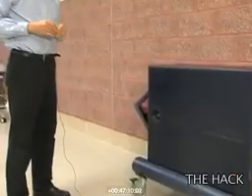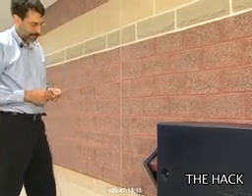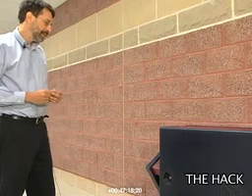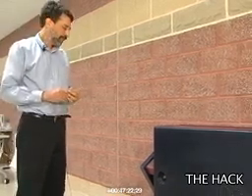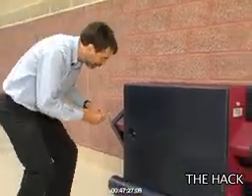So the door to the voting machine is locked with a key. It was left locked by the poll workers. And the first thing that an attacker would have to do to install a fraudulent program is to pick the lock. So I'll do that first.